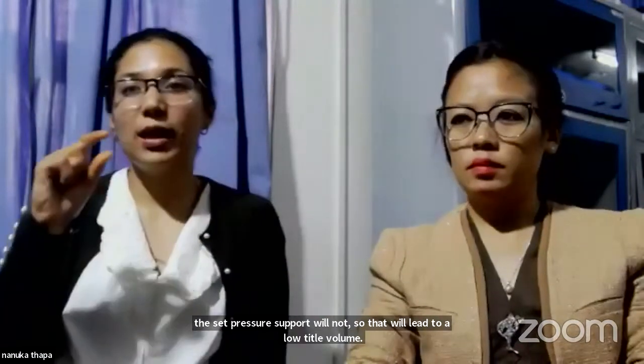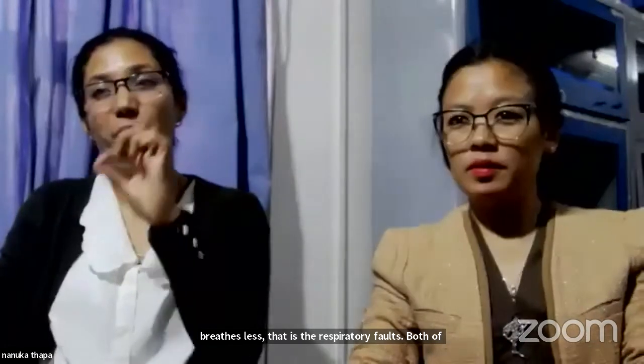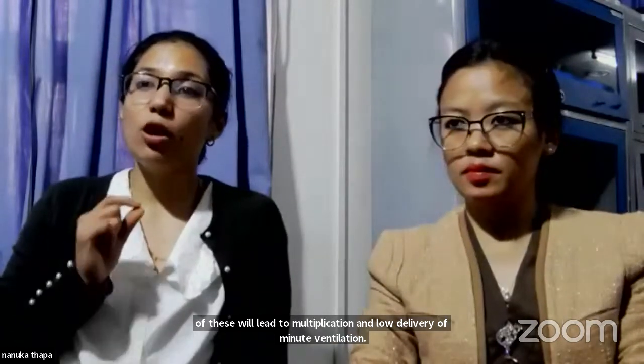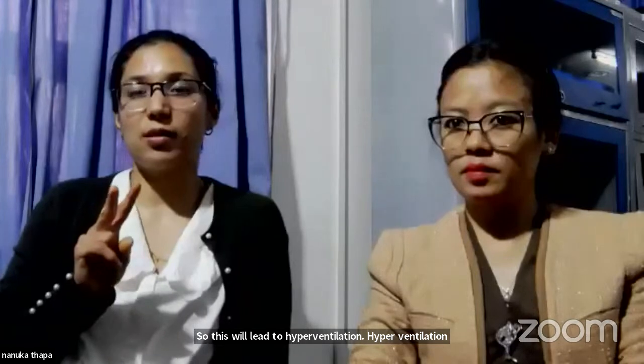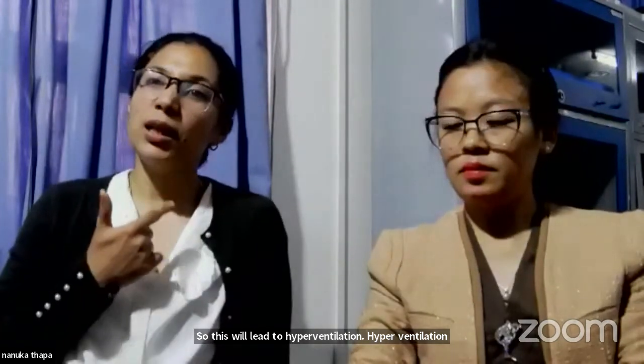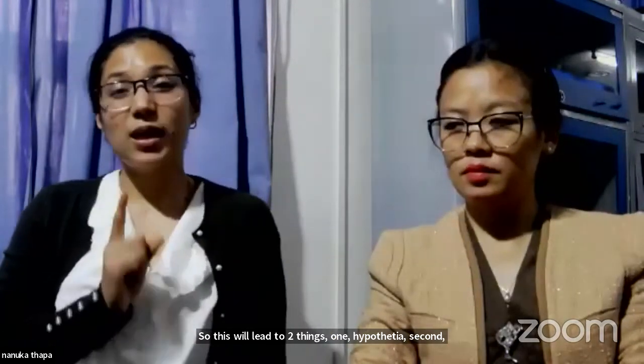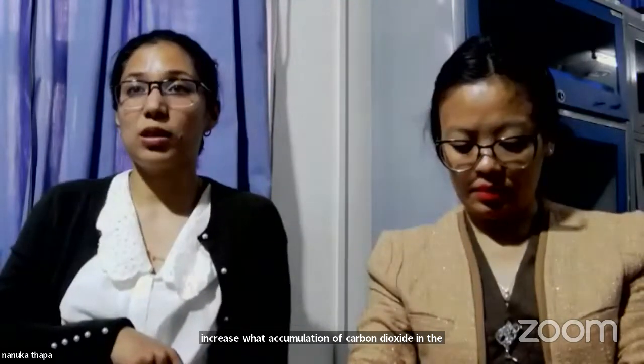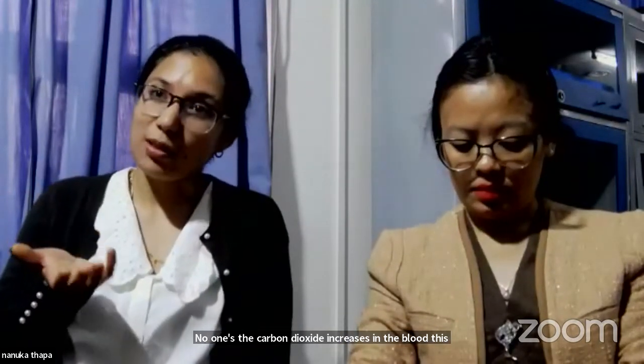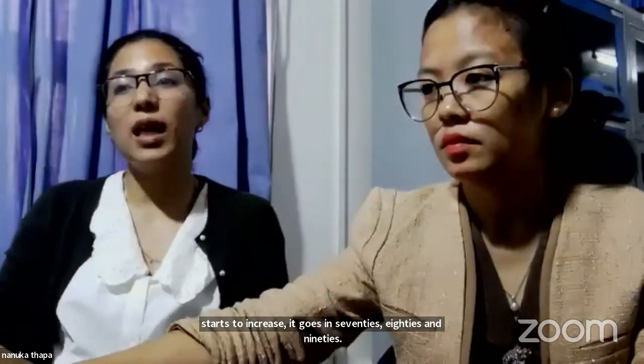So if a low tidal volume is delivered and the patient also breathes less, that is, a low respiratory rate, both of these will lead to multiplication and low delivery of minute ventilation. So this will lead to hypoventilation. This will lead to two things. One, hypoxia. Second, increase or accumulation of carbon dioxide in the blood. Once the carbon dioxide increases in the blood, this will lead to respiratory acidosis. Once the PCO2 starts to increase, it goes into the 70s, 80s, and 90s, it will lead to CO2 narcosis. Patients can become unconscious. Patients can become hemodynamically unstable also.